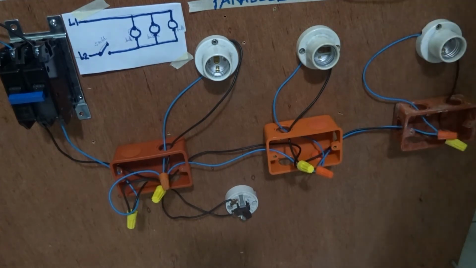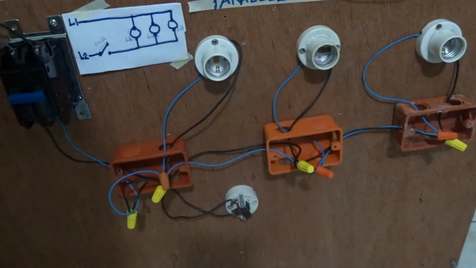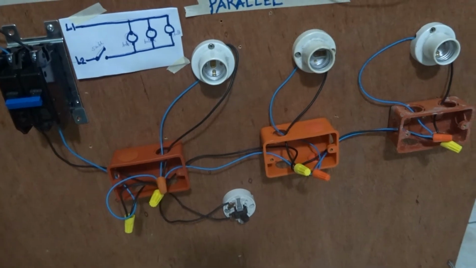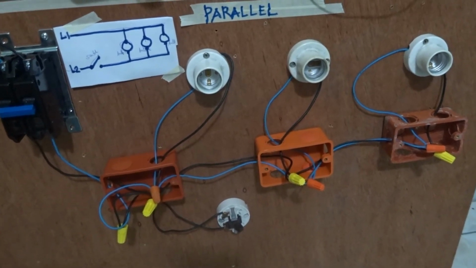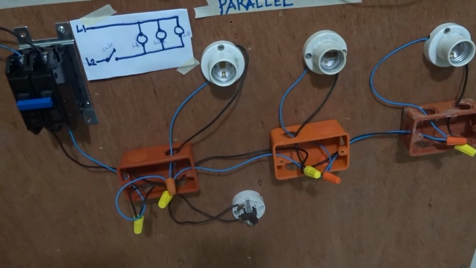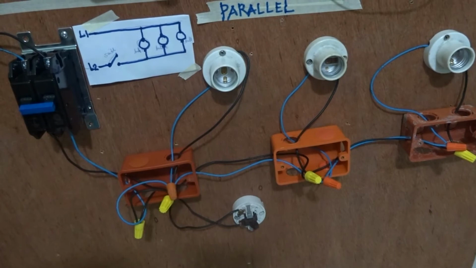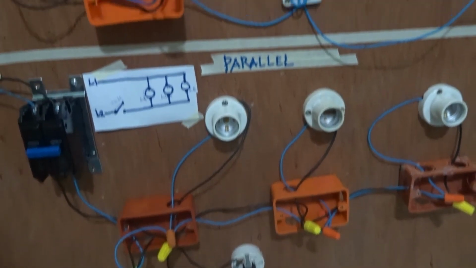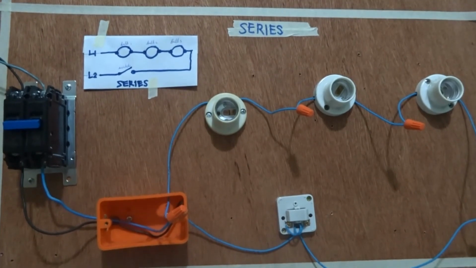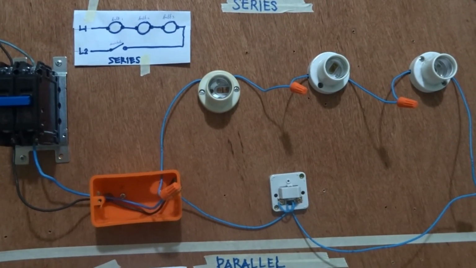Okay. So it's finished. As you can see, the parallel circuit connection has a lot of wire, while the series circuit connection has less wire.